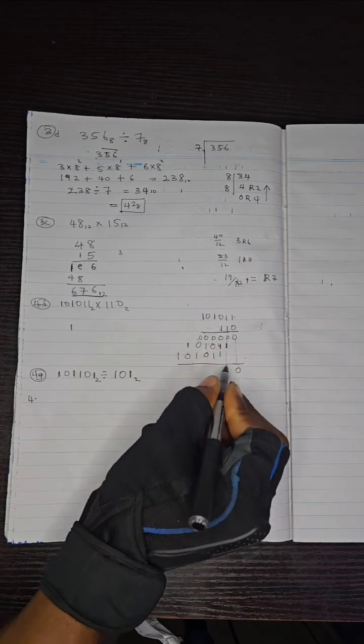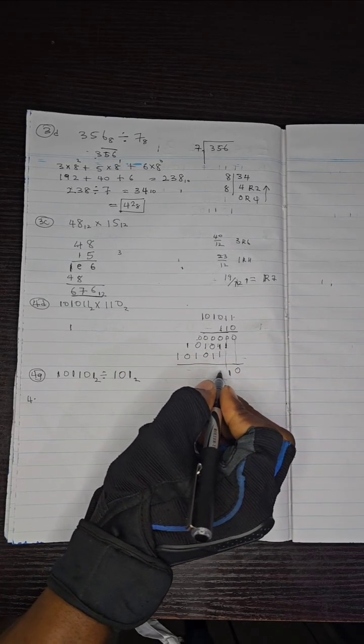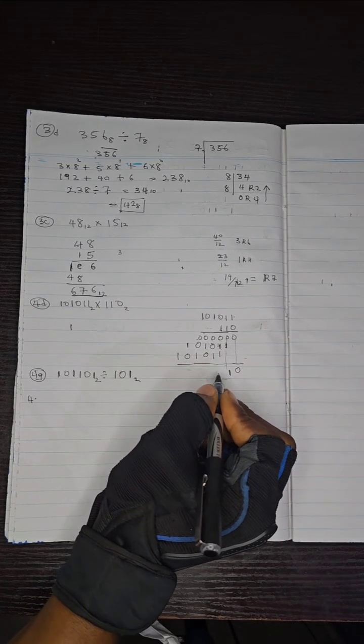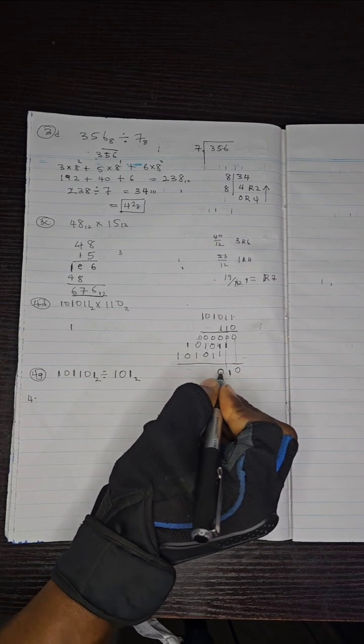0 1. 1 plus 1 is 2. So you can't write 2 because you are dealing with base 2. So 2 divided by 2, which is 1 remainder 0. So you are writing 0, carrying 1.